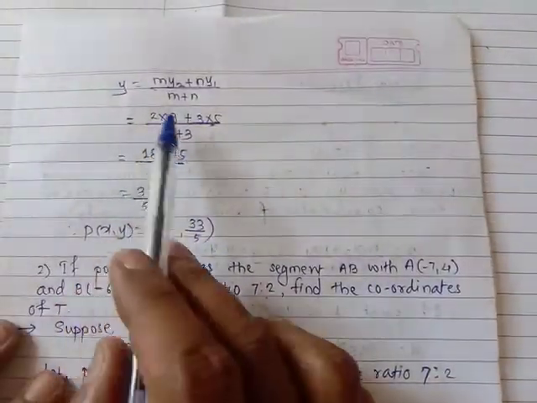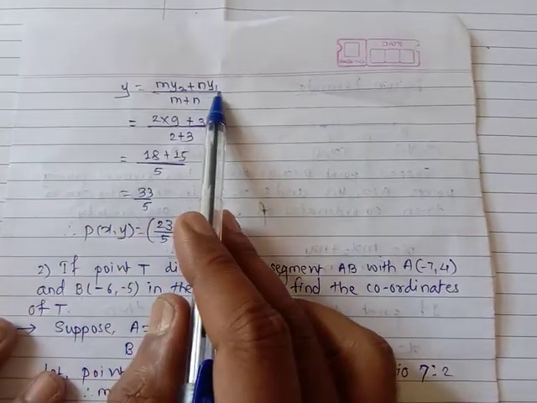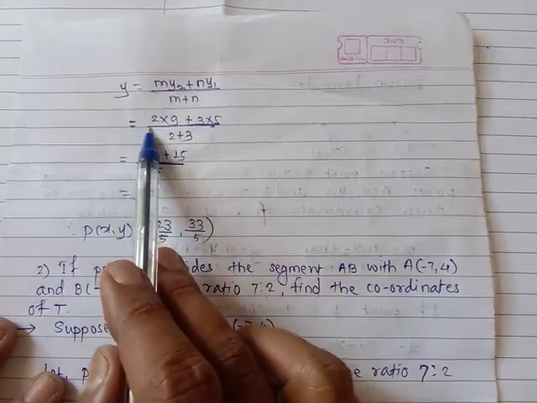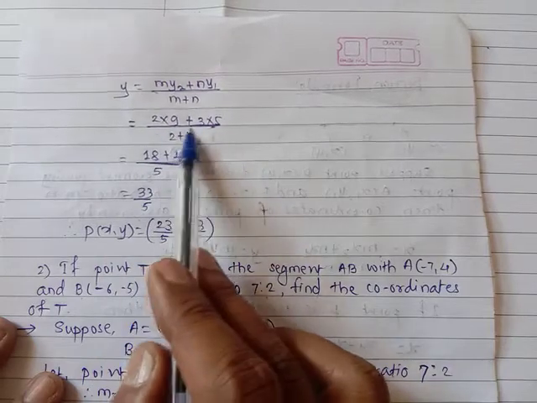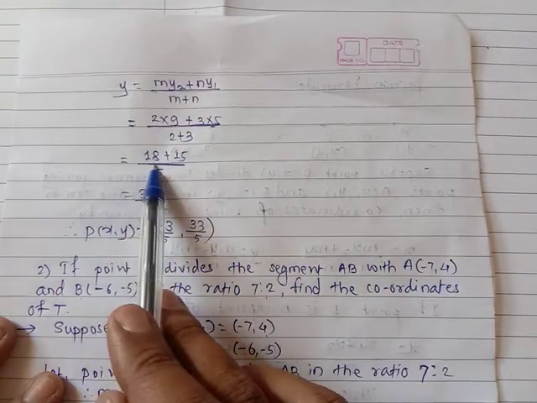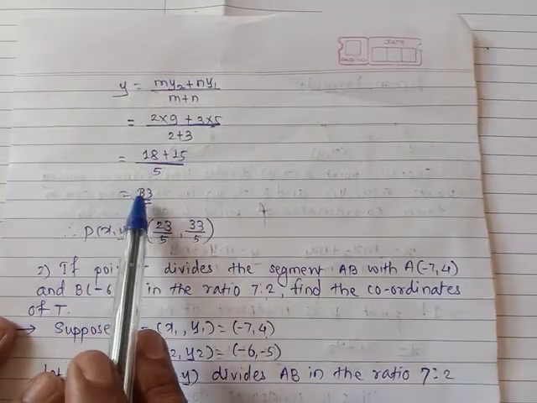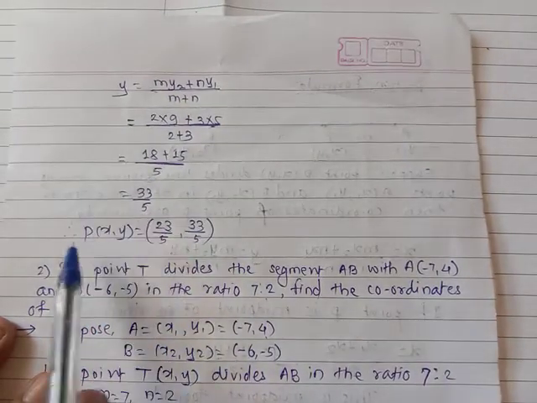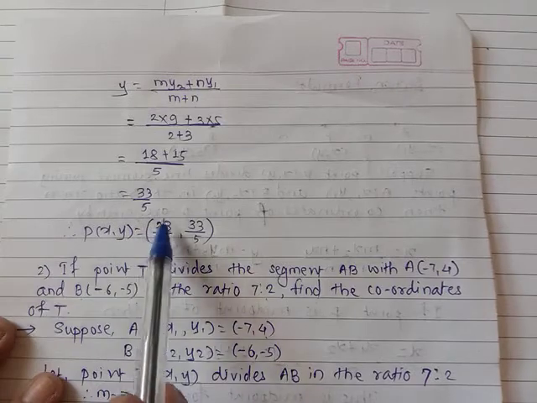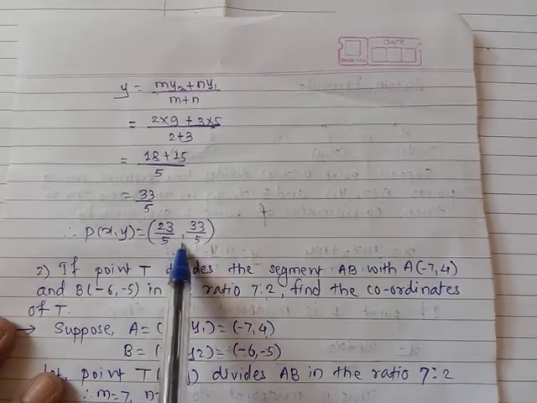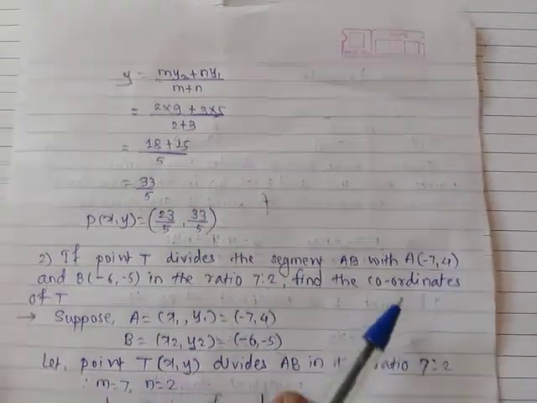y equals to my2 plus ny1 upon m plus n. 2 into 9 plus 3 into 5 upon 2 plus 3, 18 plus 15 upon 5. 18 plus 15 is 33 upon 5. So coordinates of point Q are 23 by 5 and 33 by 5.